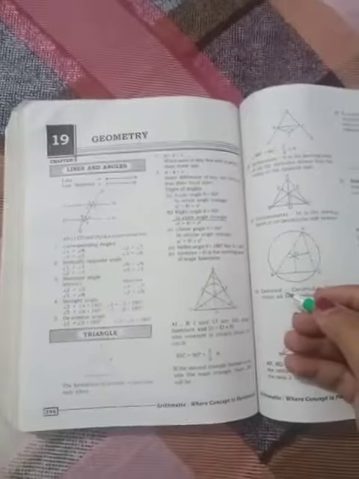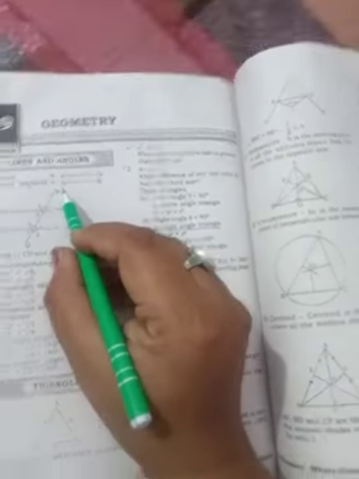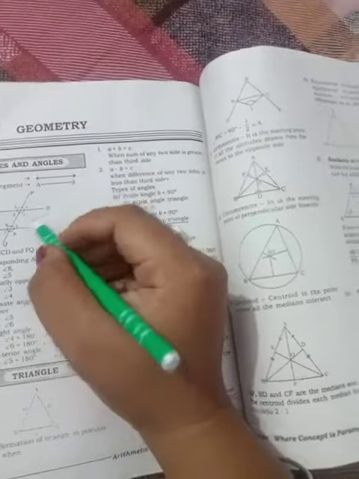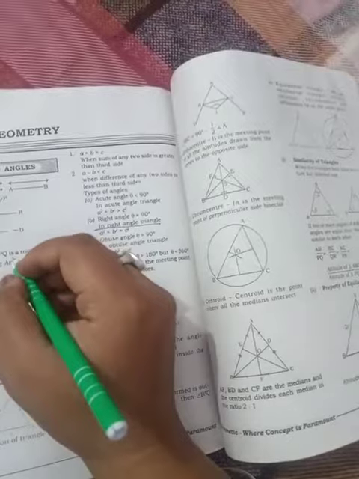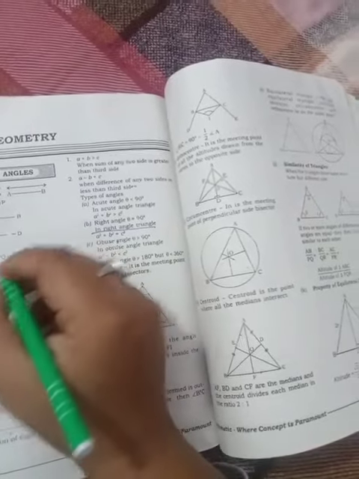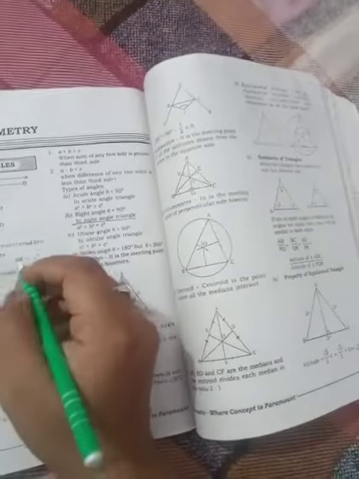Good evening. Today's topic is geometry, lines and angles. First, lines and angles. Lines segment A to B and the parallel lines AB, CD. AB is parallel to CD and PQ is a transversal line.